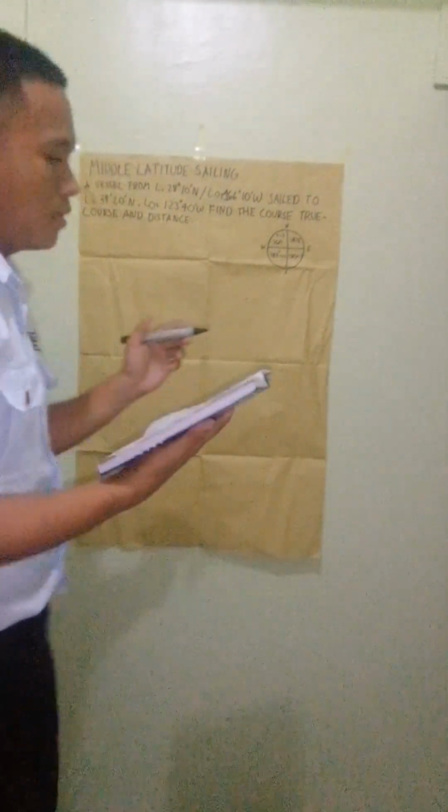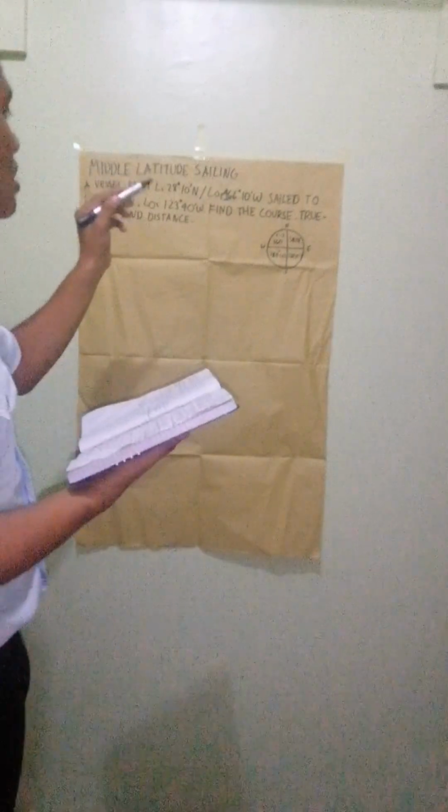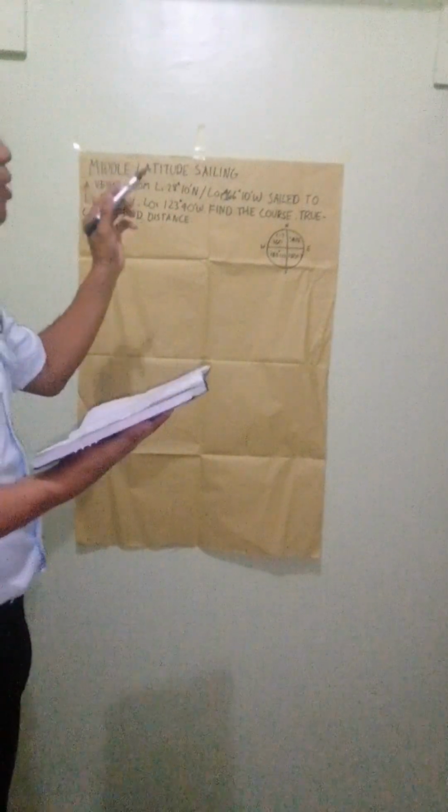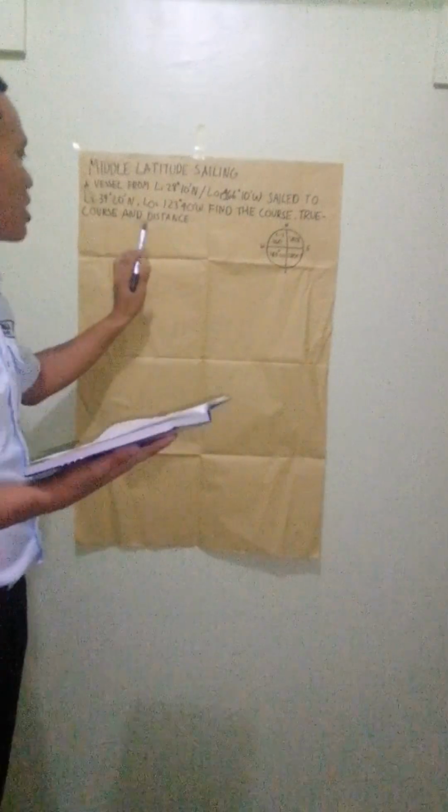How to solve middle latitude sailing. A vessel from latitude 1, 28 degrees and 10 minutes north and longitude 1, 166 degrees 10 minutes west, sails to latitude 2, 34 degrees and 20 minutes north and longitude 2, 123 degrees 40 minutes west. Find the course and true course and distance. First, we must find the DLAT.